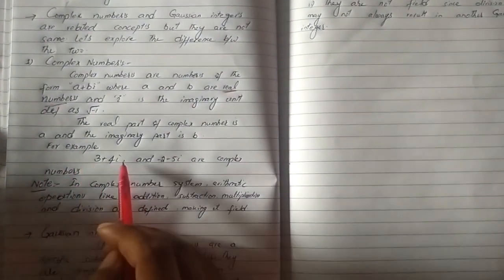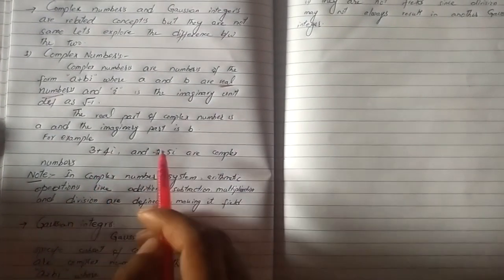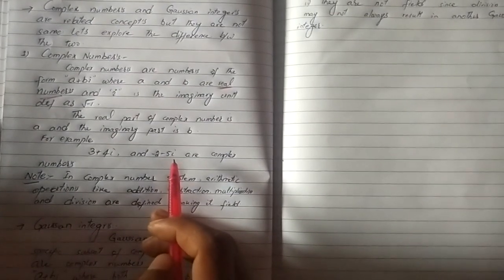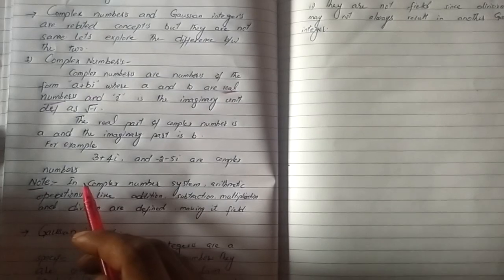Let's take an example, 3 + 4i. Here 3 + 4i is a complex number. -2 - 5i is another example of a complex number.